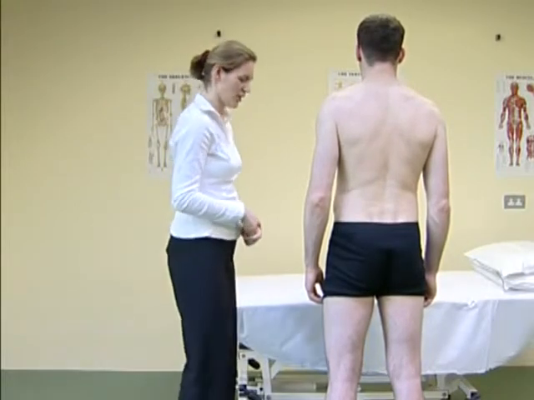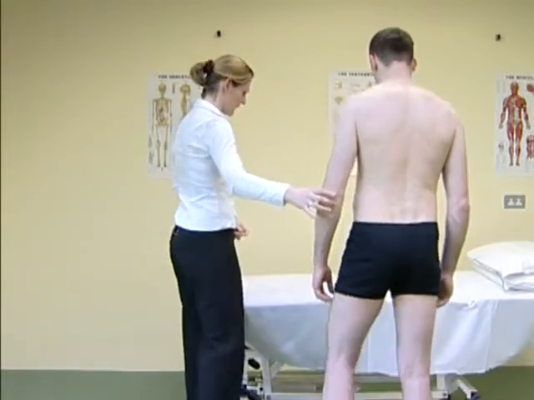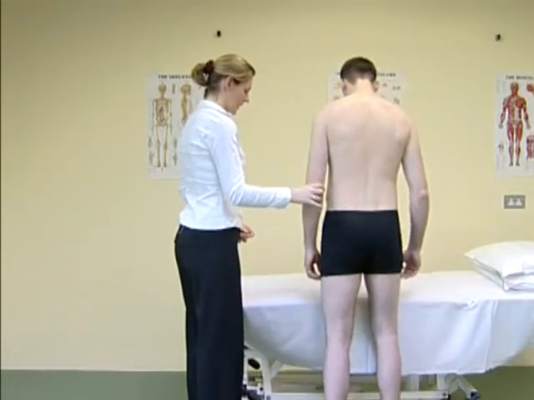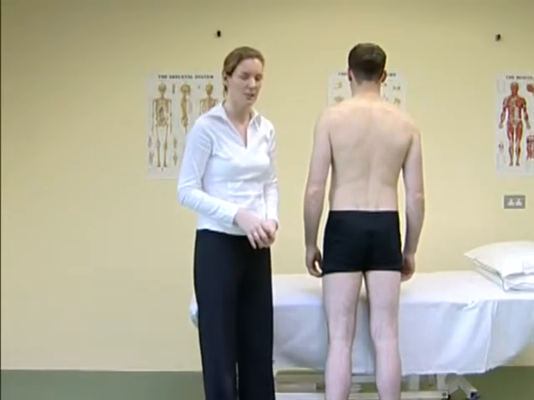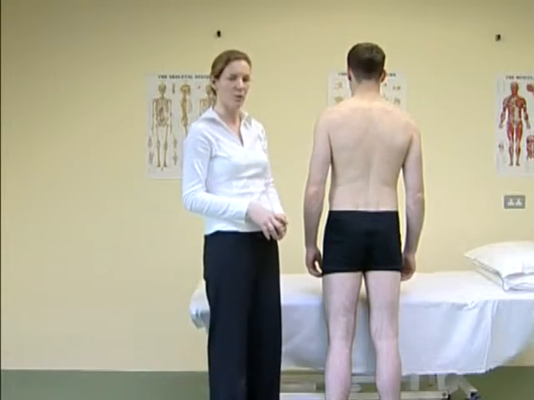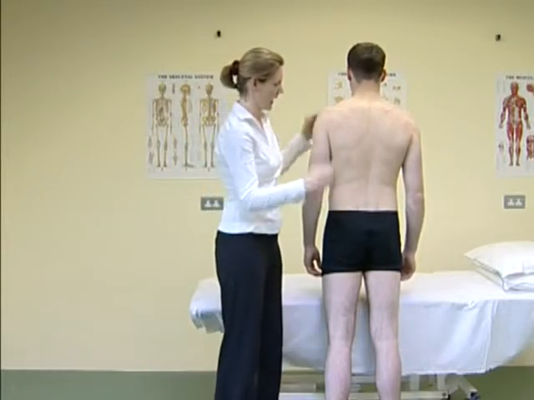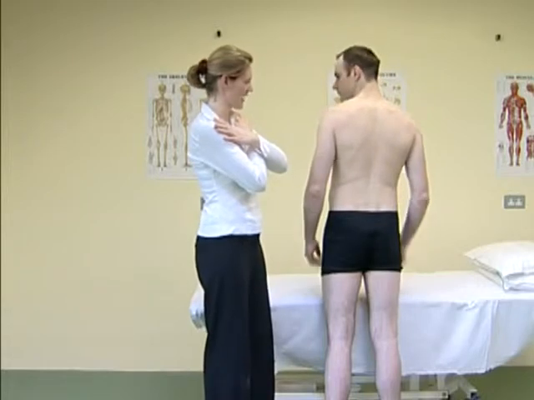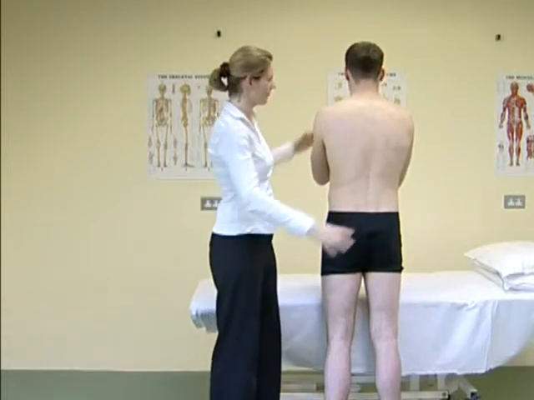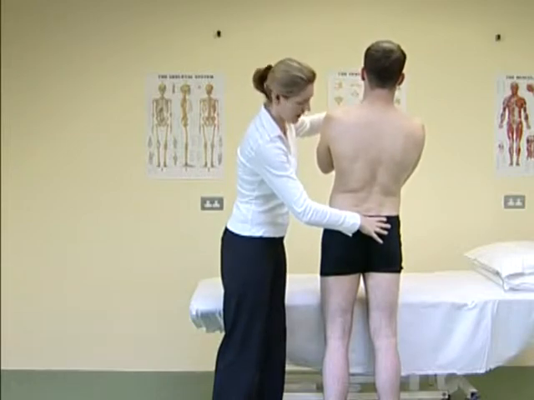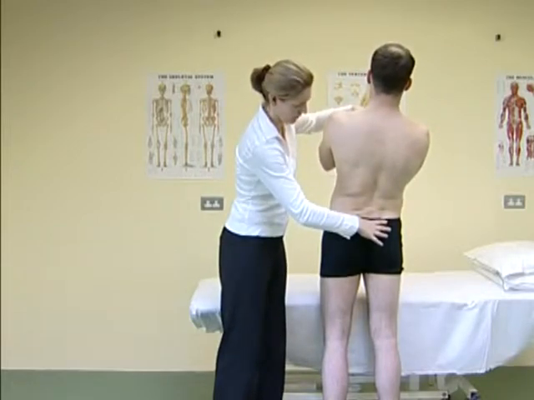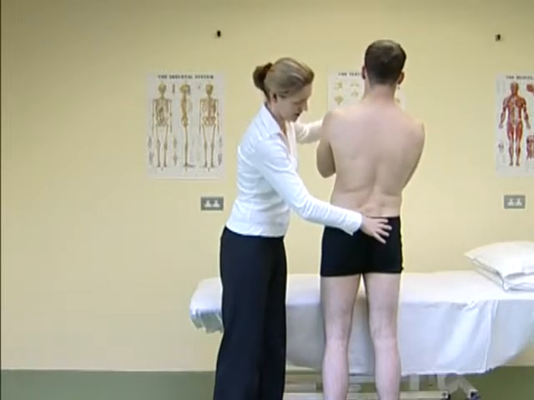For extension, I will ask Eric to stand just beside the plinth. And we can use the plinth just as a block to ensure that there is no movement occurring from his hip joints to prevent any sway forward from this region. I'm going to ask him to put his hands across his chest. And I'm going to ask him to extend back from his lumbar spine, just giving him a little bit of guidance as we go. Again, I can overpress there if appropriate.